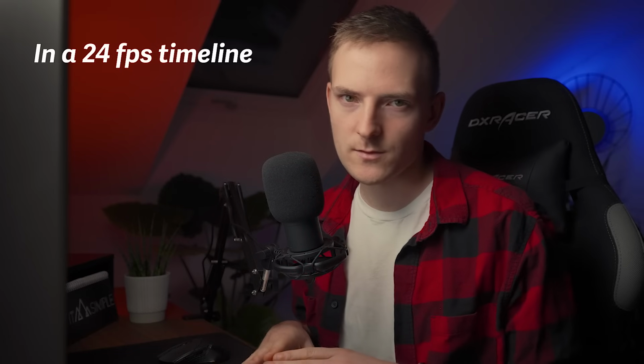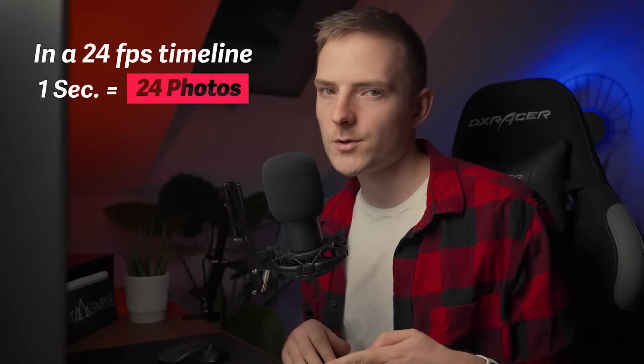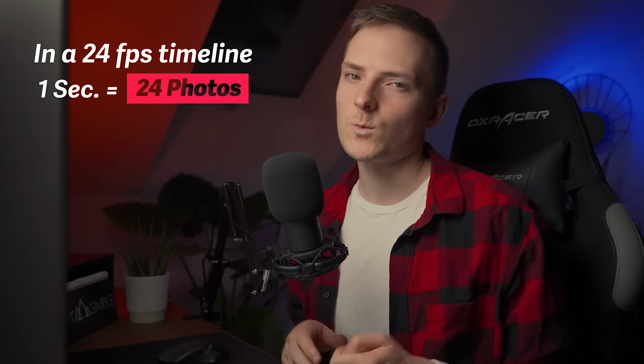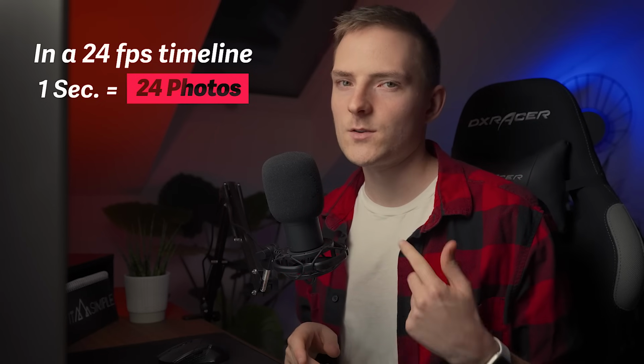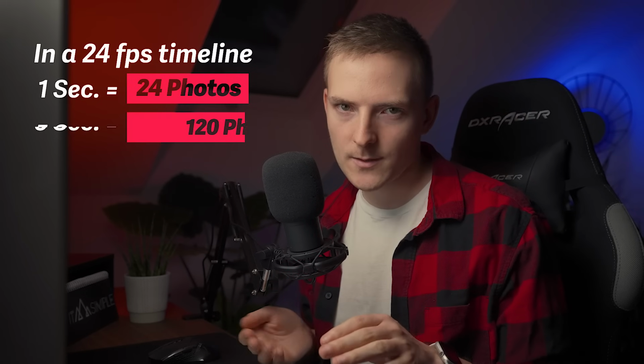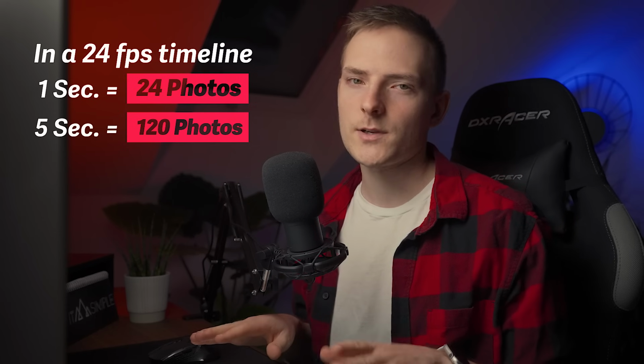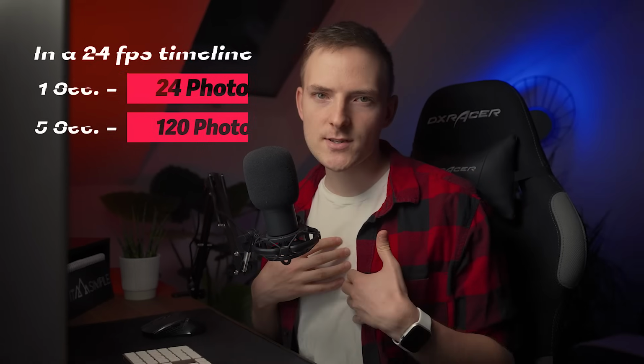So let's take, for example, a video sequence of 24 frames per second. That equals 24 photos per second. So for 1 second of hyperlapse, you need 24 photos. So if you're going for a 5-second hyperlapse in a 24 FPS timeline, it would equal 120 photos. And me personally, I like to shoot between 100 and 150 photos so that I have 4 to 6 seconds of hyperlapse.